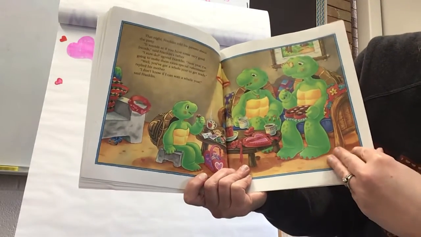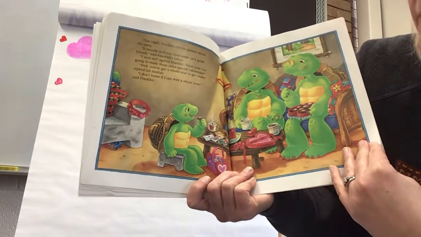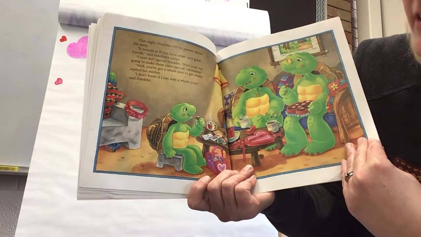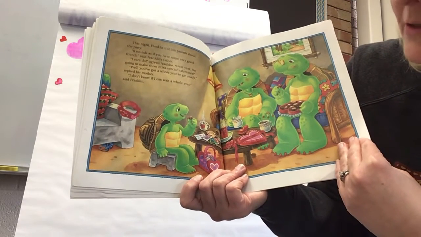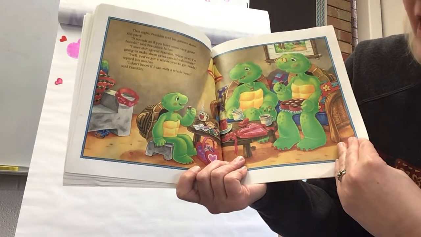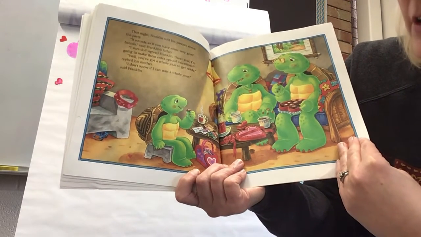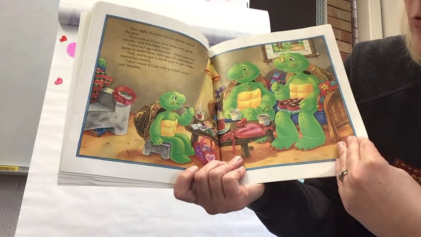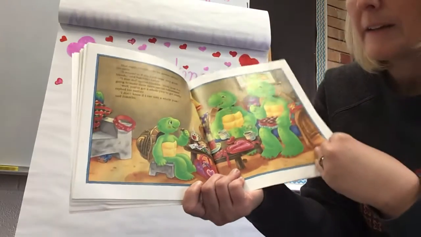That night, Franklin told his parents about the party. "It sounds as if you have some very good friends," said Franklin's father. "I sure do," agreed Franklin. "Next year, I'm going to make them extra special Valentines." "Well, you've got a whole year to get ready," replied his mother. "I don't know if I can wait a whole year," said Franklin.